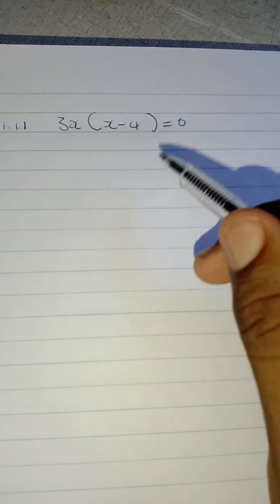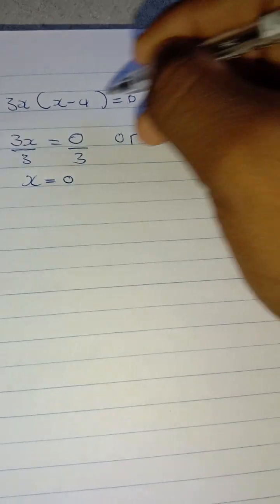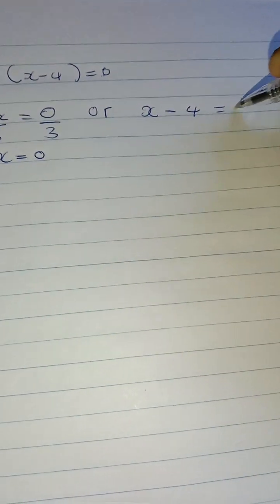The only thing you do here all the time when you see this format, you're gonna say 3x is equal to 0, and then we want x, so you divide by 3 on both sides, and x is equal to 0. And then you take this thing inside this bracket, and then you equate it to 0.